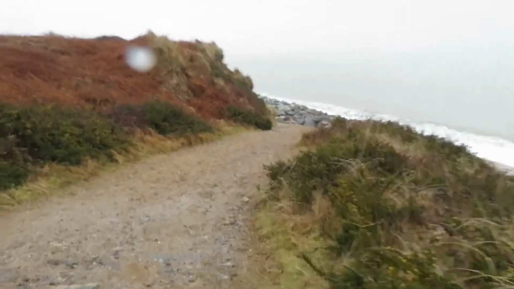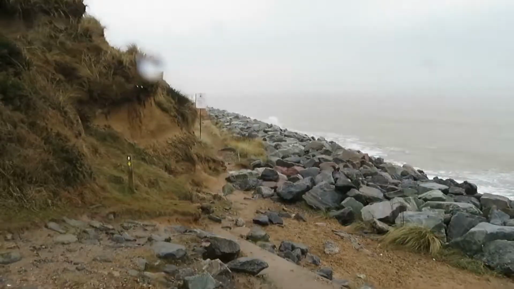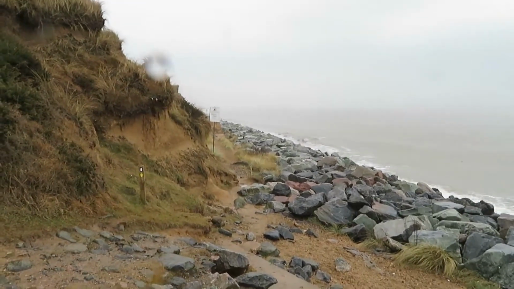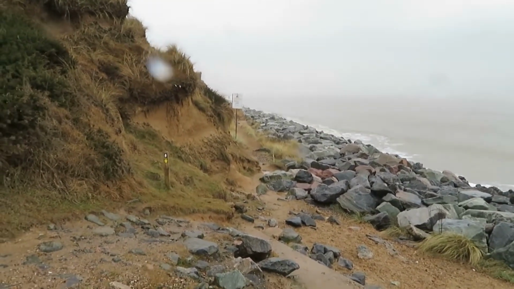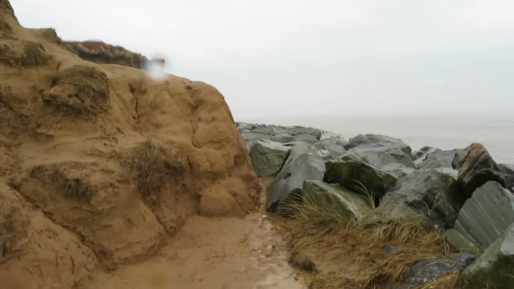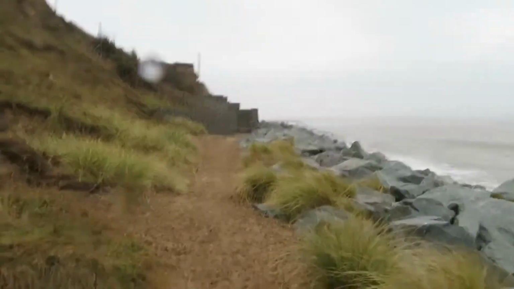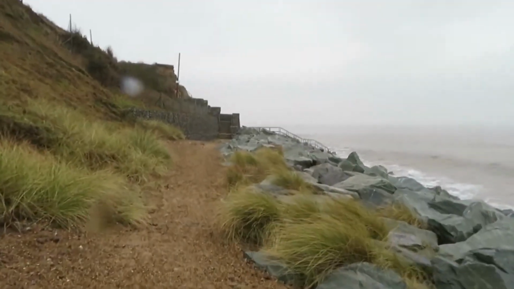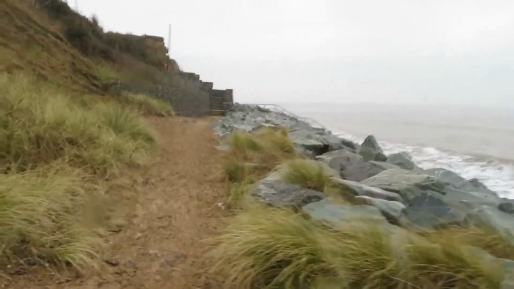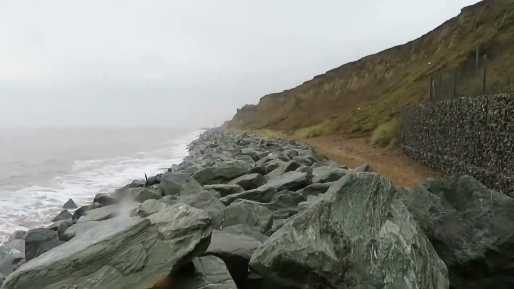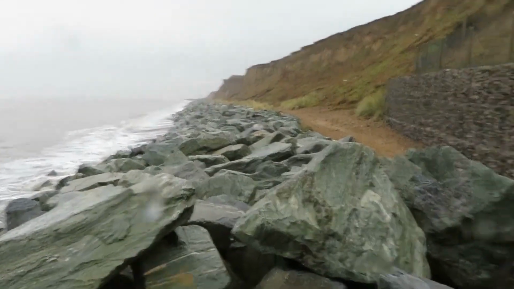I should go and have a look, but it doesn't look very good for carrying on. And there does appear to be a way around, although there's a notice that says caution, beware cliff falls. And so it comes to this little scramble around the rocks. So after a scramble over some rocks, we come to this situation here. That's the way I've just come.